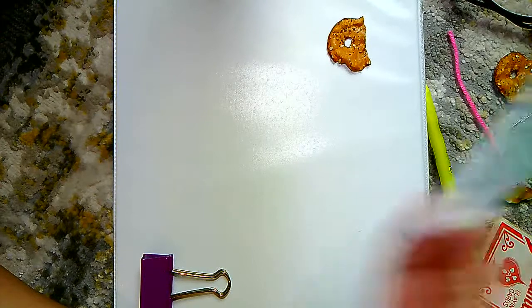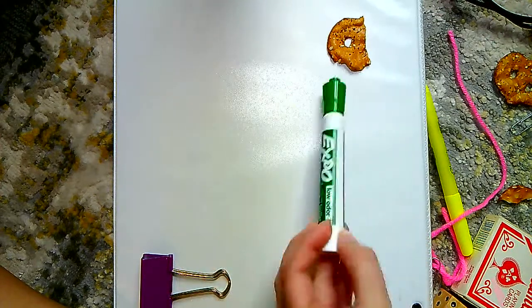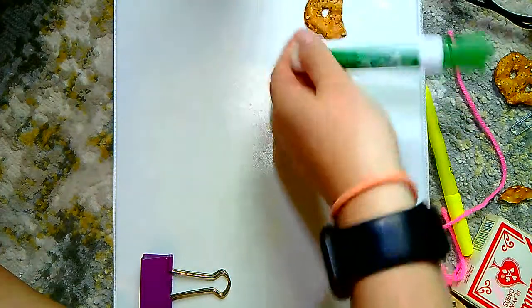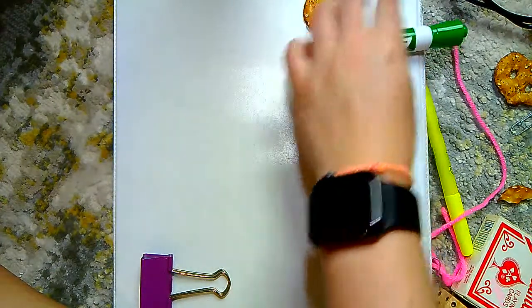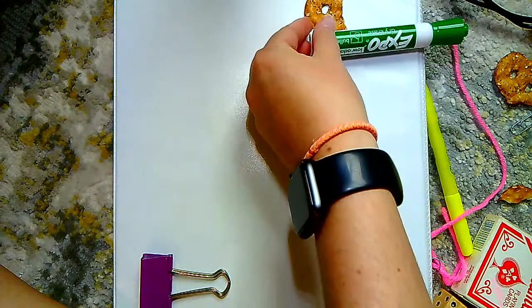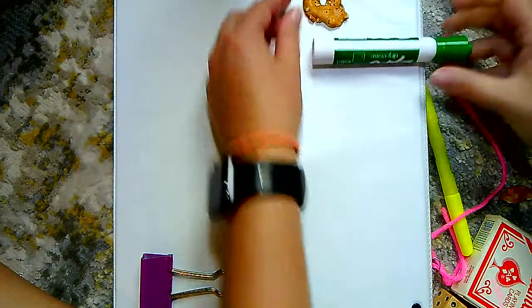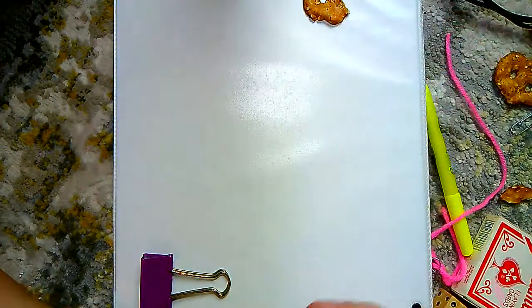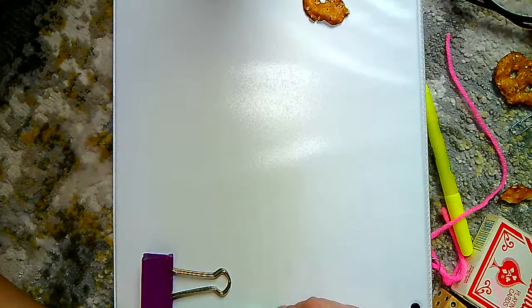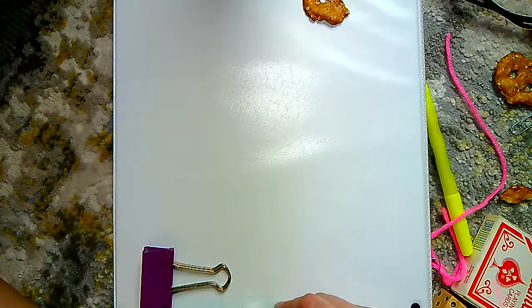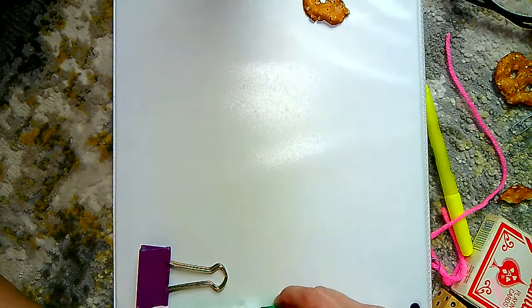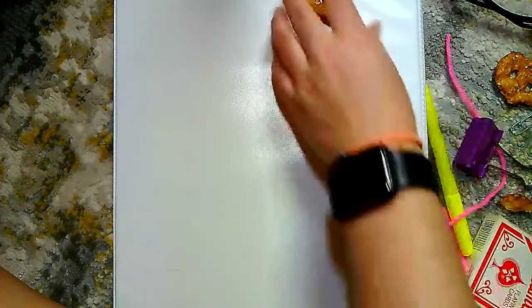We are going to use an Expo marker to see how we know which object is longer. So I have my pretzel up here. We can see that the pretzel is to the bullet mark. So we can see right here, the bullet mark. That's where the pretzel measures to. Now I'm going to go down here and I'm going to measure the paper clip. And as you can see, the paper clip is longer than that bullet mark. So we know that the paper clip is longer than the pretzel. This is indirect measurement.